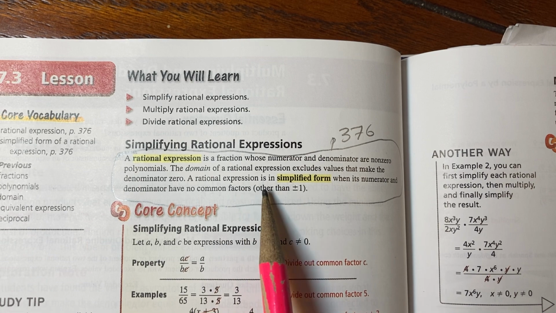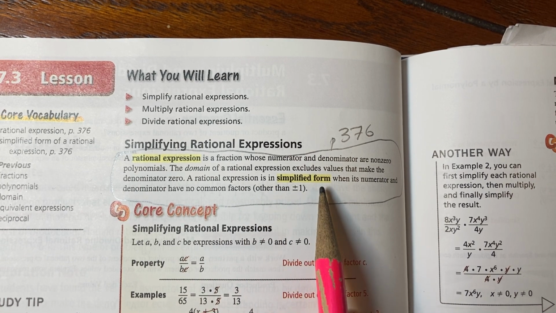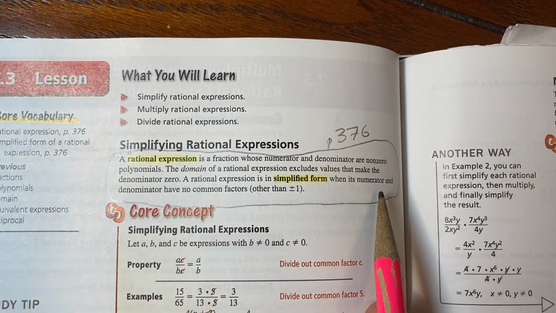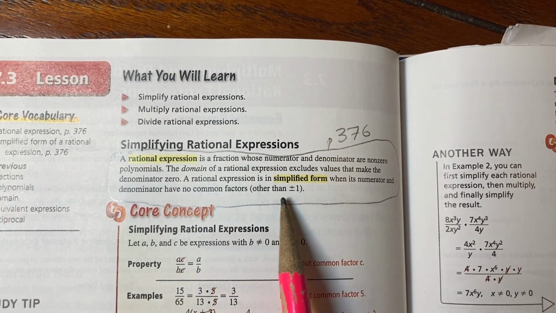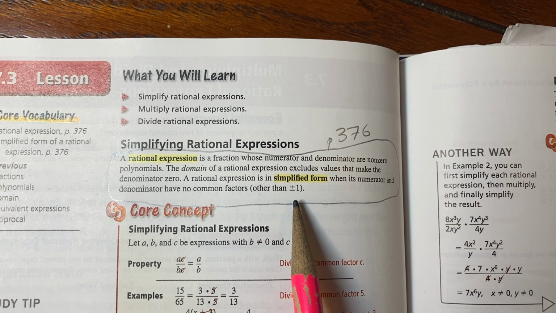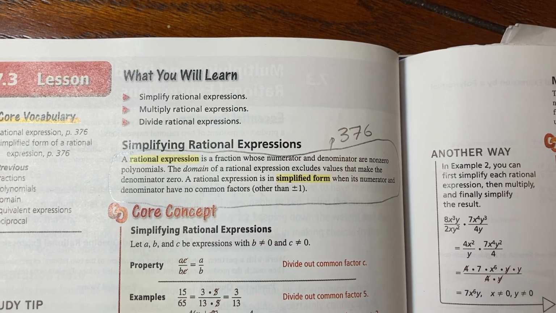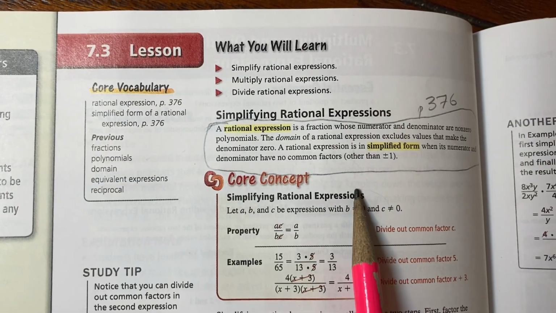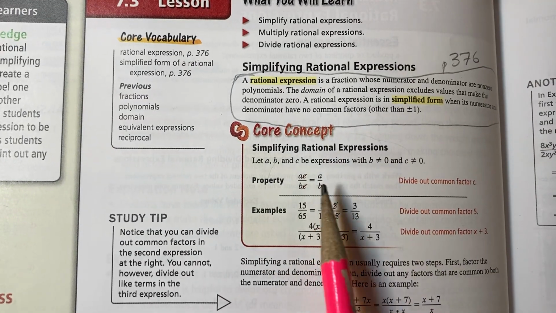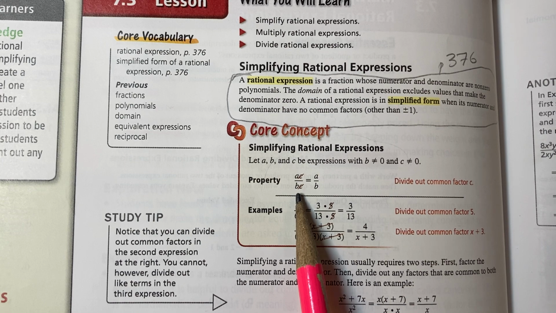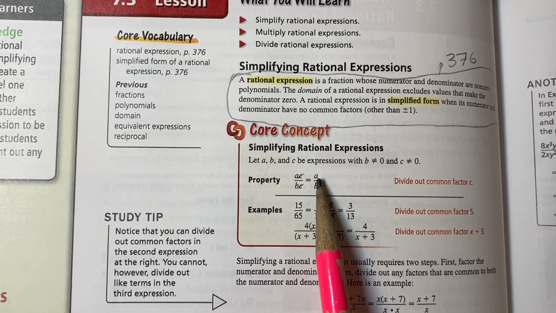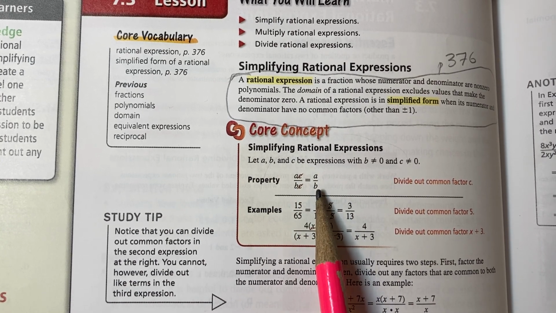A rational expression is in simplified form when its numerator and denominator have no common factors other than 1 and -1. Here's an example: AC in the numerator, BC in the denominator. The C's cancel and you're just left with A over B.